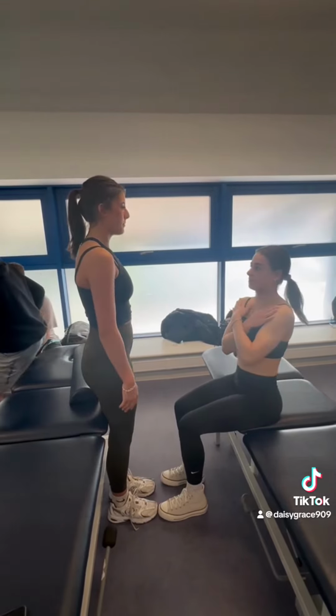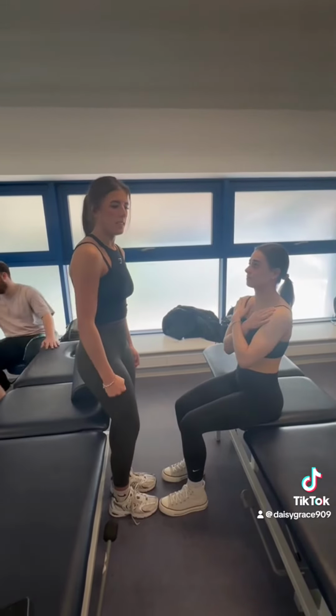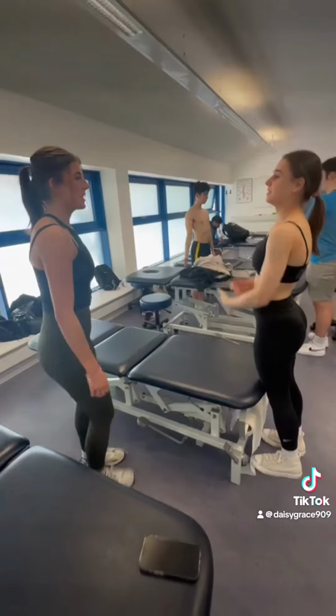I then ask the patient to twist on their left side to face behind them for right rotation, and then the left side for left rotation.